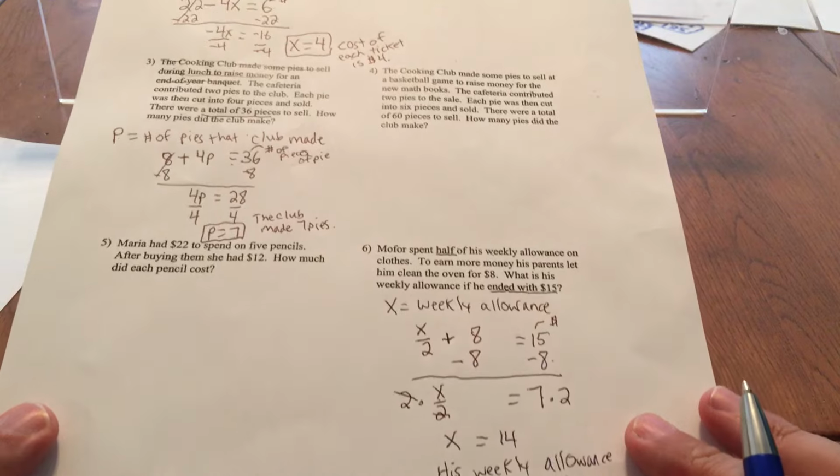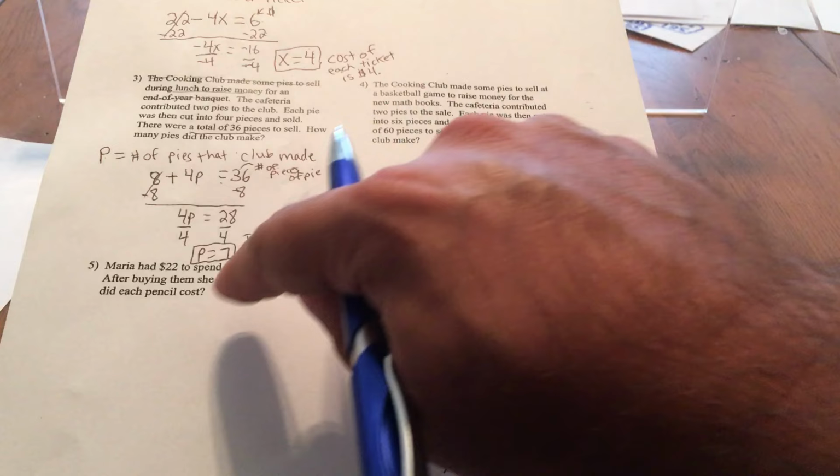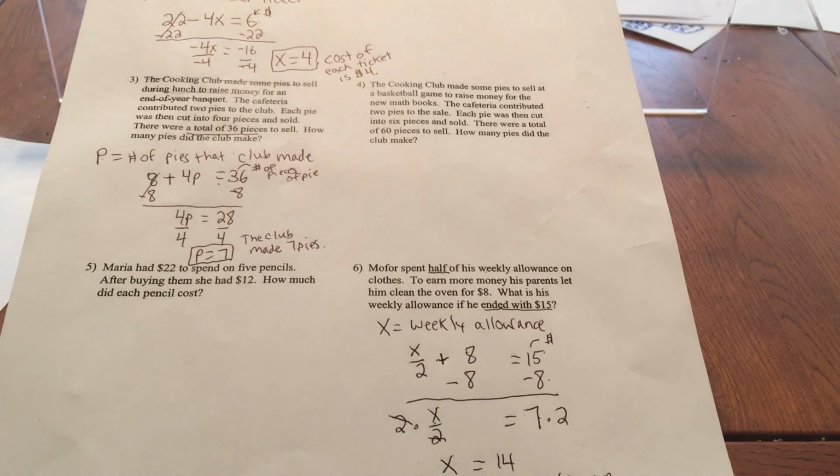Okay? What I want you to do then is to finish this worksheet, do number 2, 4, and 5, and bring that to class the next time you come to class and show me, and I'll give you credit for your homework. If you have any questions, bring them to class.